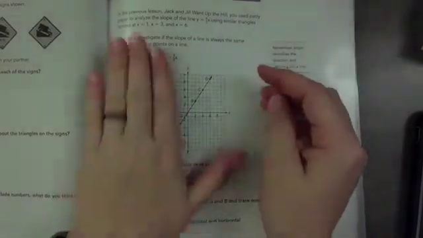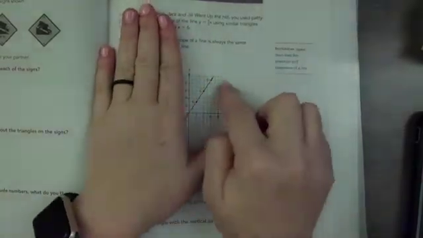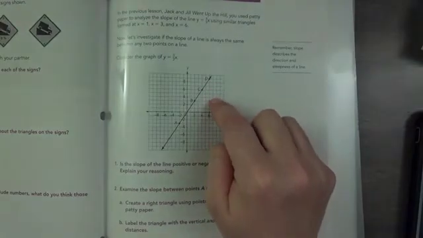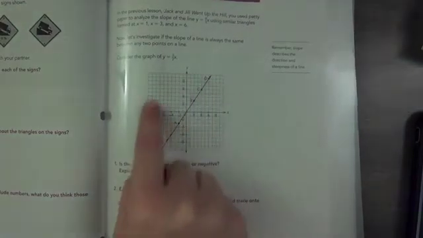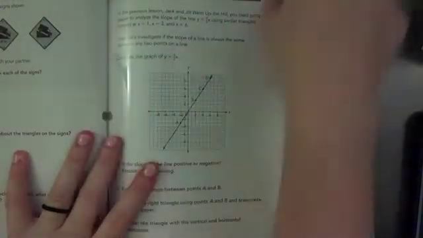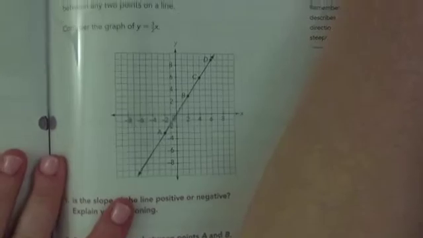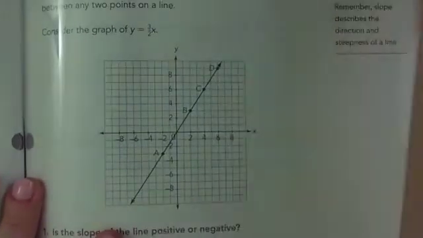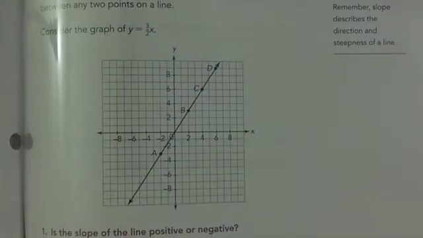Now what you're going to notice is different is instead of it just being quadrant 1, we're going to use all 4 quadrants. And again, I'm going to ignore all of the extra stuff that they have going on, and I'm just going to look at this graph right here. So, we're going to write our equation.